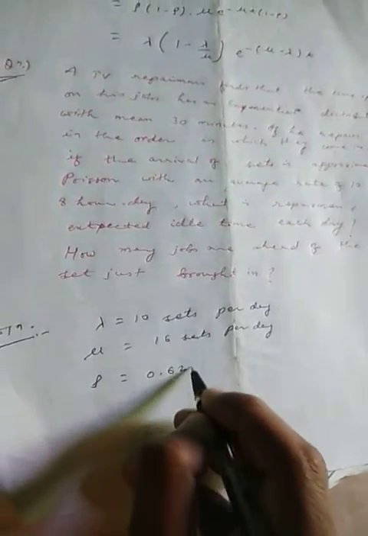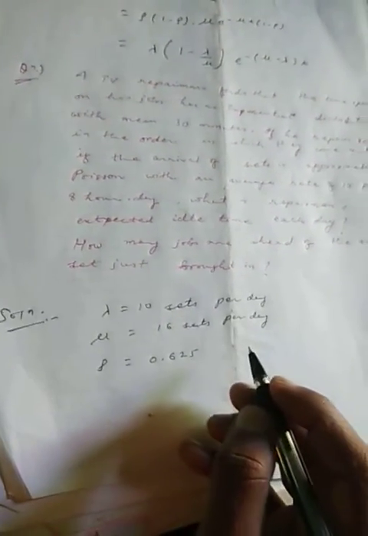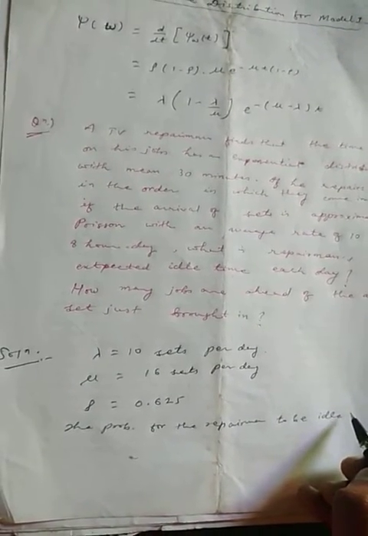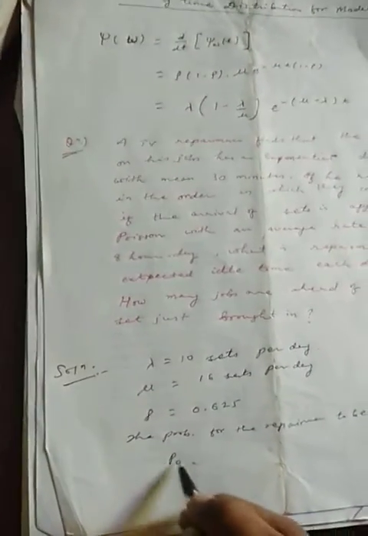Therefore rho is 0.625 mu upon lambda, and the probability for the repairman to be idle is that P not equal to 1 minus rho, which is 0.375.